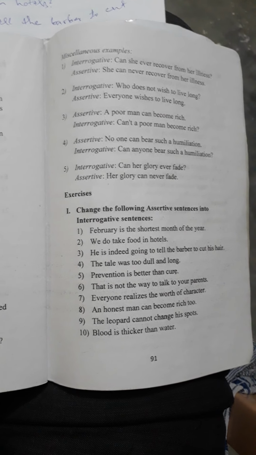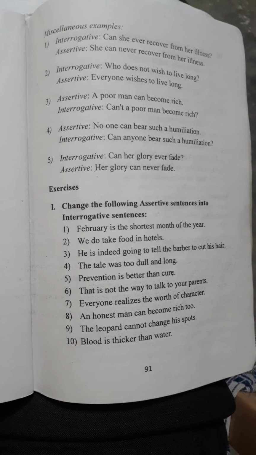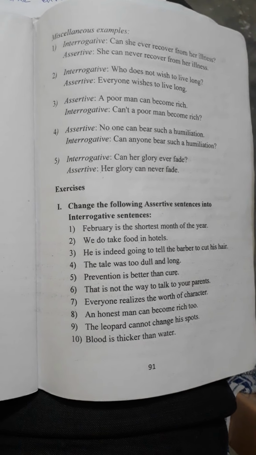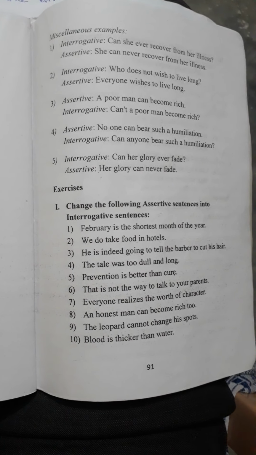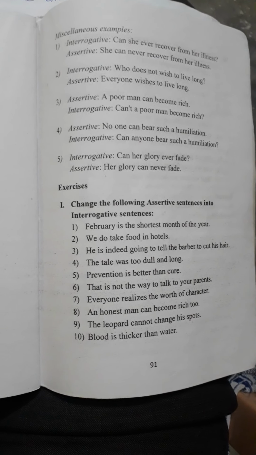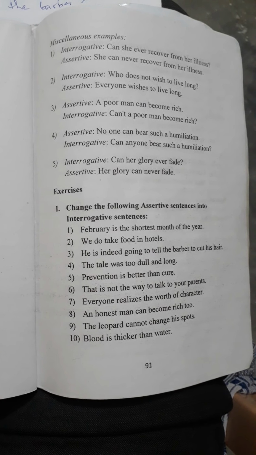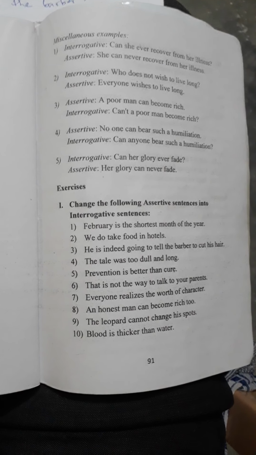Next, fifth one, interrogative sentence: Can her glory ever fade? Assertive sentence: Her glory can never fade. Here we see ever and never. In interrogative it is ever, and in assertive it is never. So this is how we change assertive sentence to interrogative, interrogative to assertive.